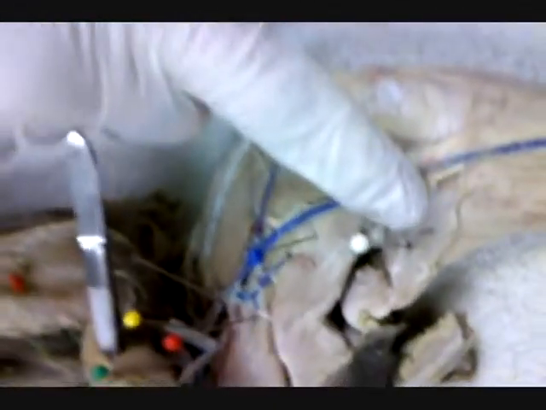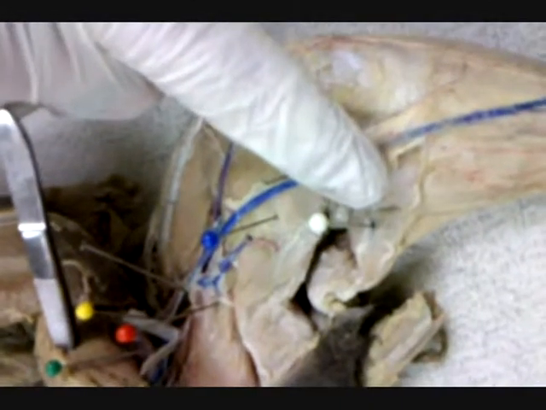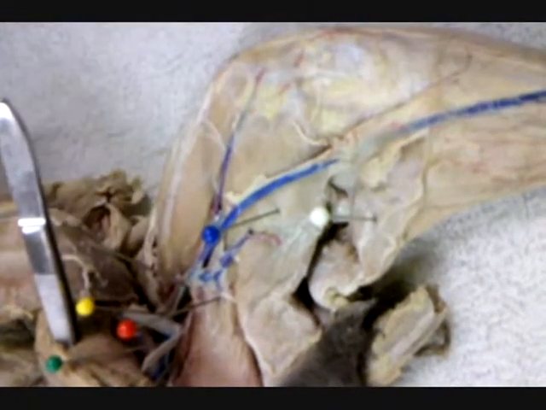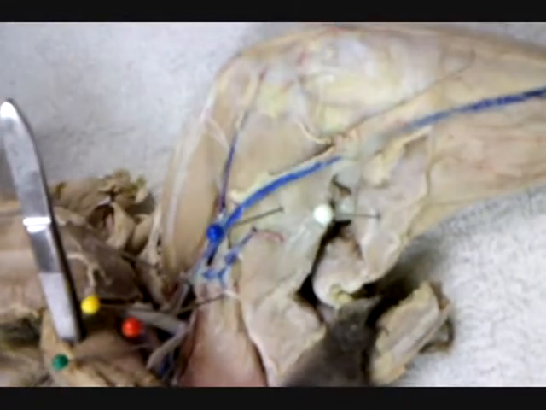The white pin right here at the bottom is the semitendinosus. Its origin is the ischial tuberosity. The insertion is the medial surface of the tibia, and its action is to flex the shank.